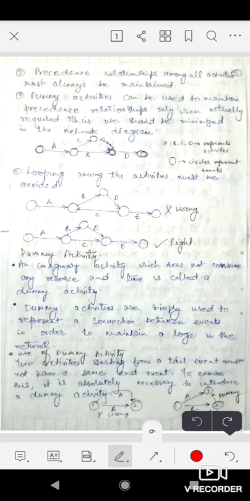Use of dummy activity here. Two activities starting from a tail event must not have the same end event. I have told you earlier also, no two activities can have the same tail and end point. To ensure this, it is absolutely necessary to introduce a dummy activity. So to avoid this issue, we use the dummy activity concept to maintain logical relationship. So a dummy activity is nothing but an imaginary activity which does not consume any time and resource.